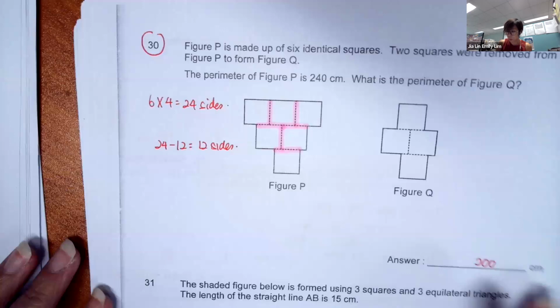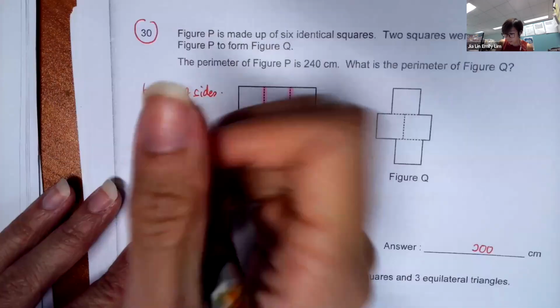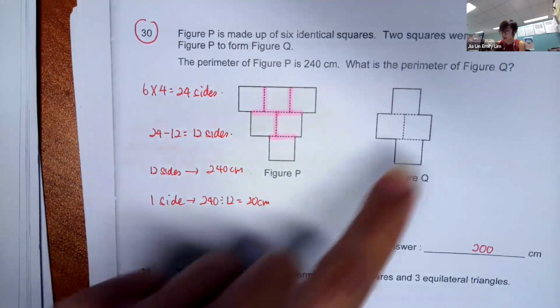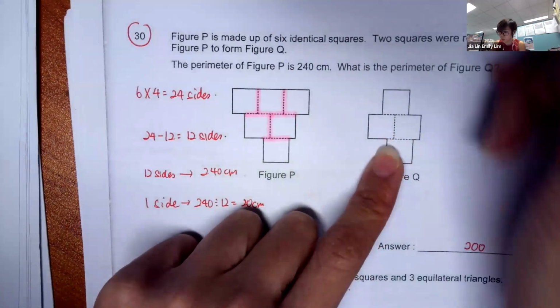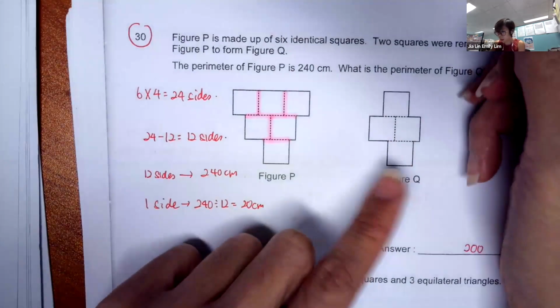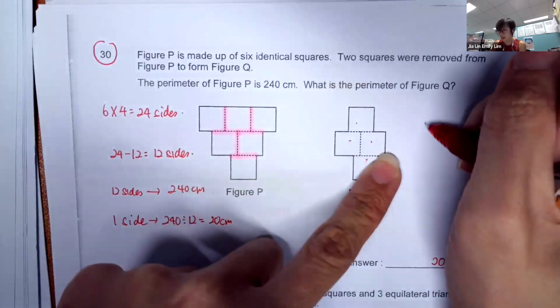Okay, so I know 12 equal sides is 240 cm. So one side will be 240 divided by 12, which would be 20. Okay, one side is 20 cm. Now, how to do this question? This question, same thing, I have 1, 2, 3, 4. There are 4 squares, so each side is 4, so 16.